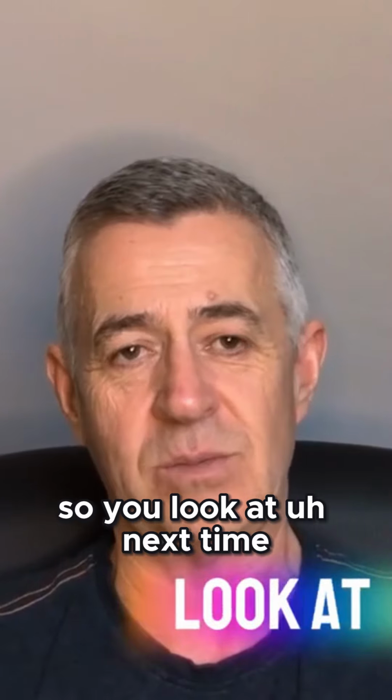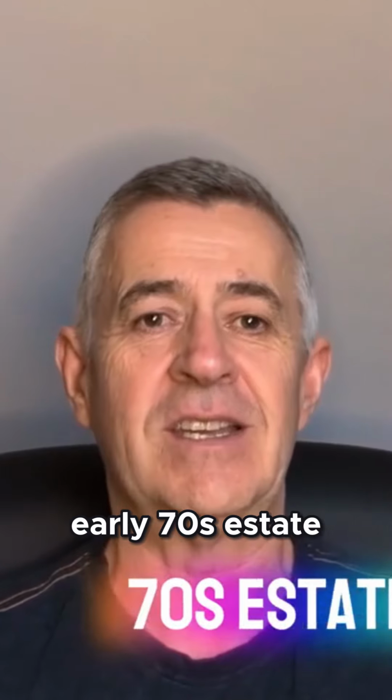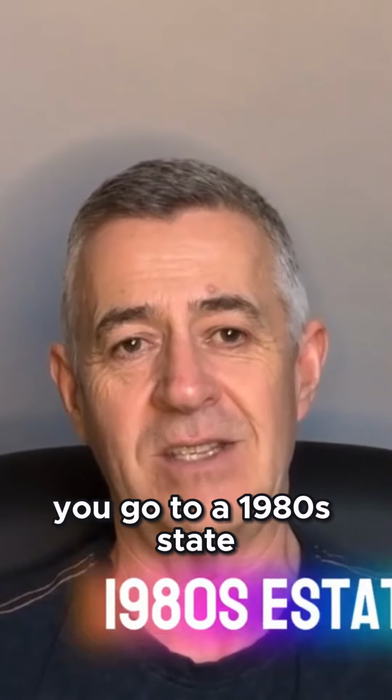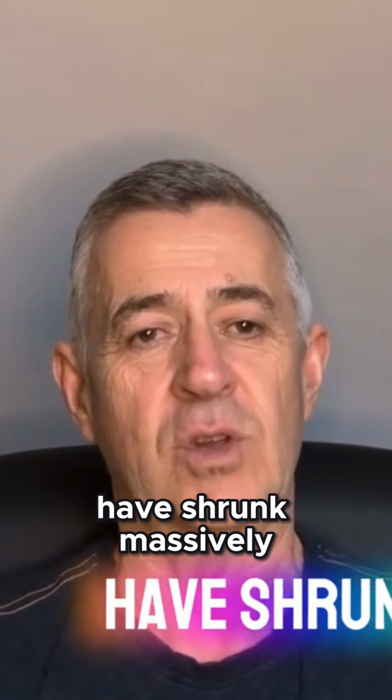So next time you're going around, you'll look at a 1960s, early 70s estate, and you'll see that you've got really big windows, and then you'll go to a 1980s estate and onwards, and you see that the windows have shrunk massively.